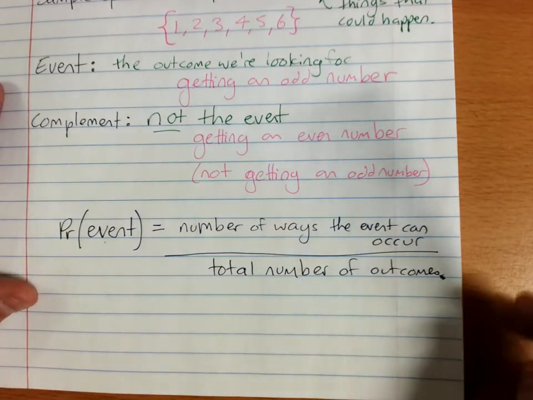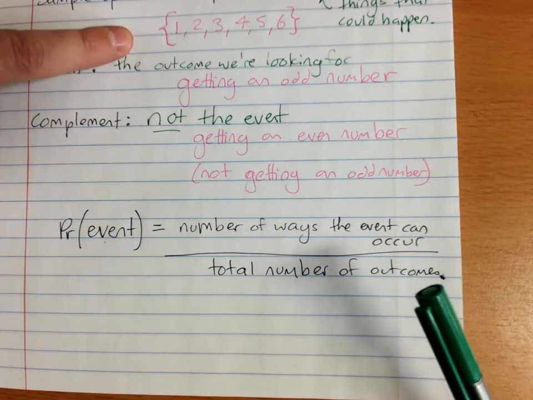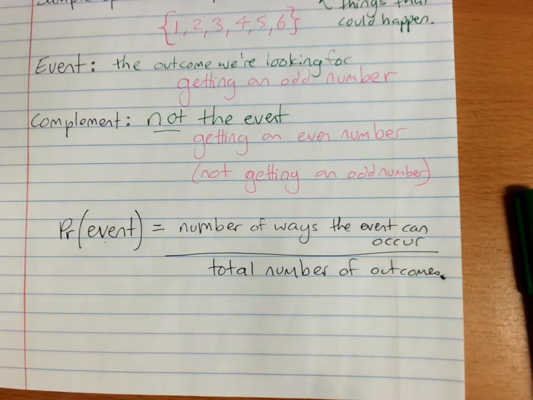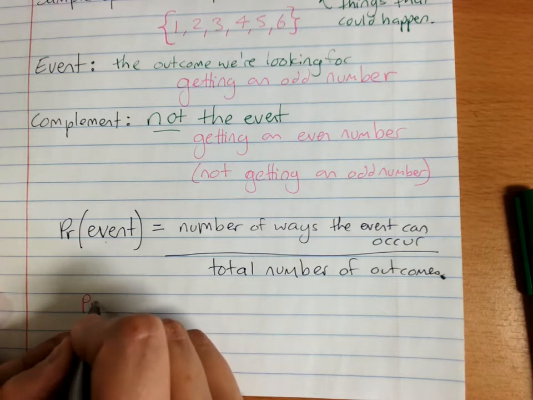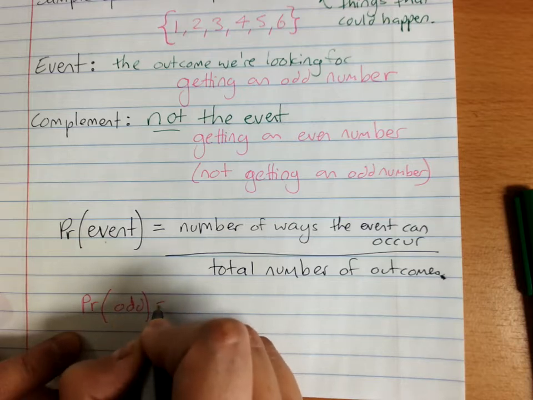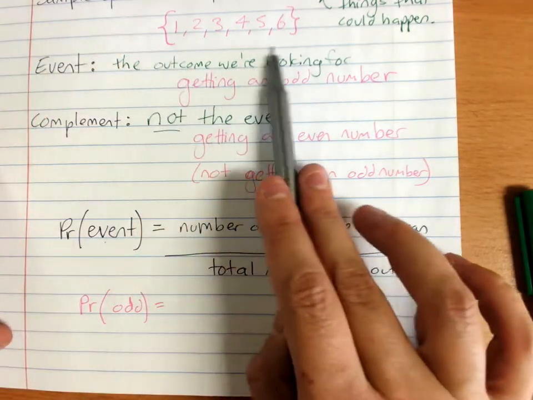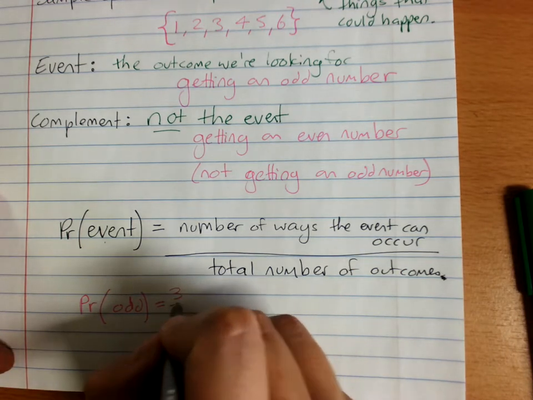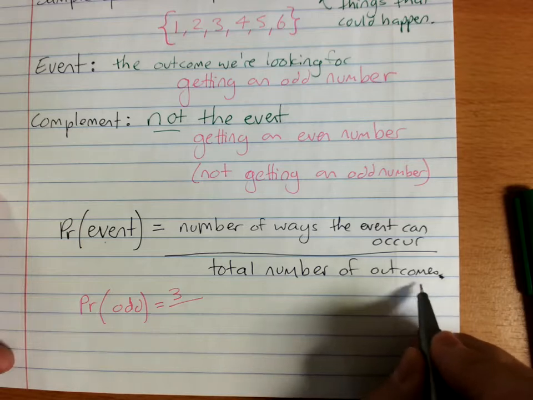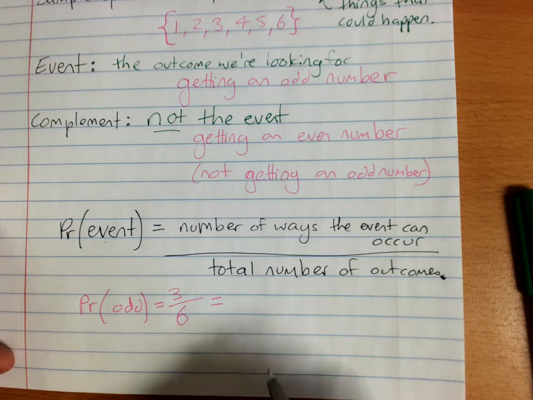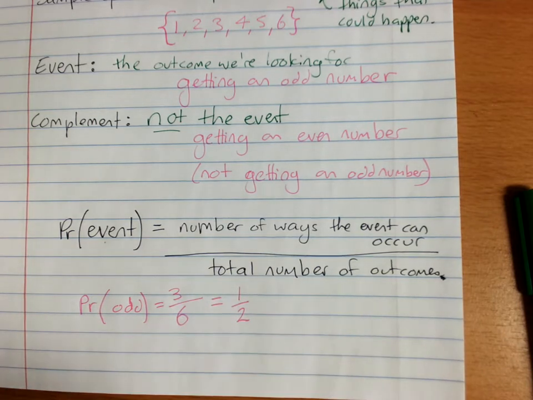So when I'm rolling a die, here's my sample space up the top. My event is odd numbers, so I'd go P in brackets odd. How many odd numbers are there in this sample space? 3. And how many total outcomes are there in the sample space? 6. 3 over 6. And can I simplify this fraction? 1/2. So the chance of getting an odd number is 1/2.